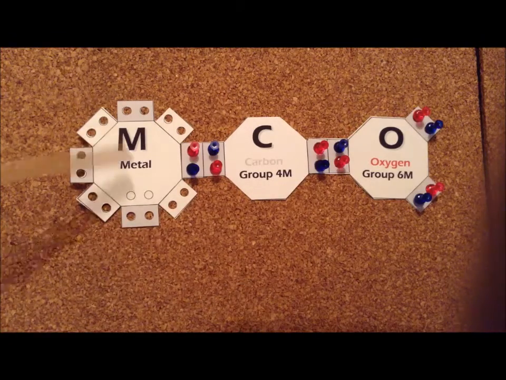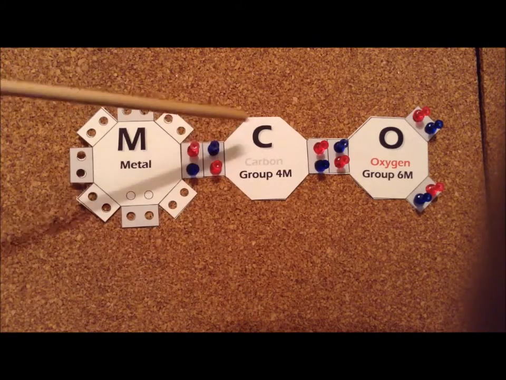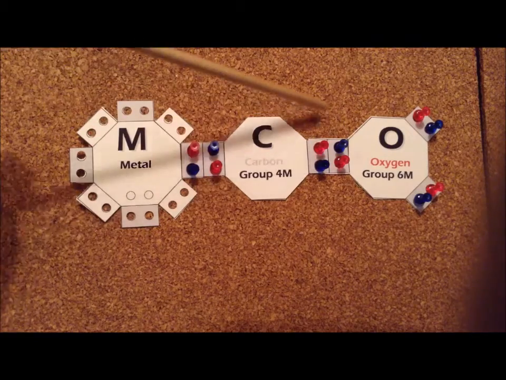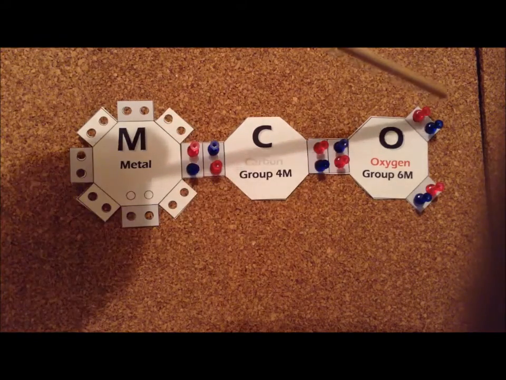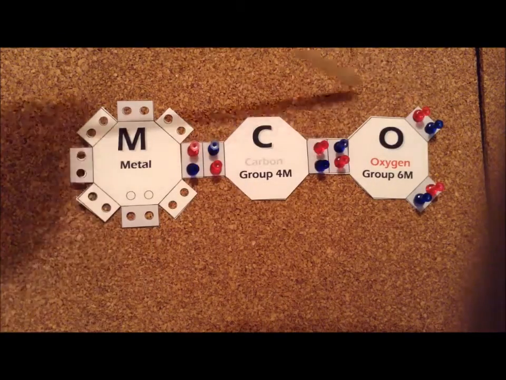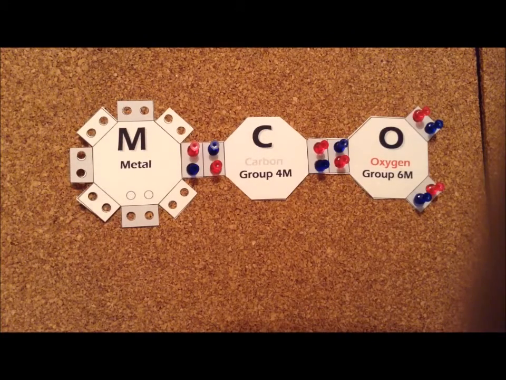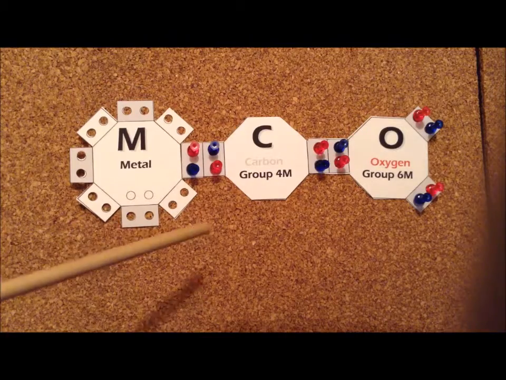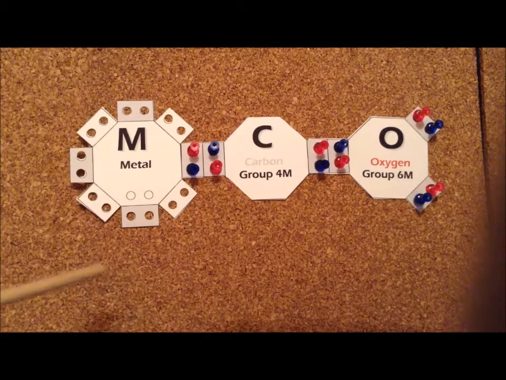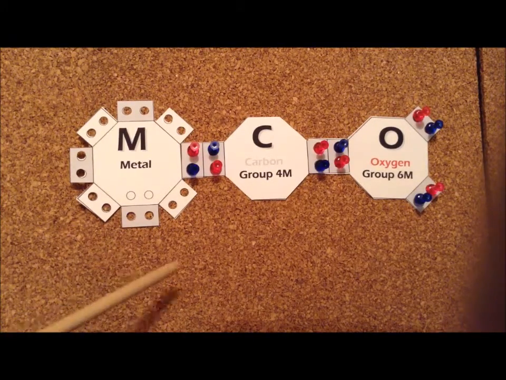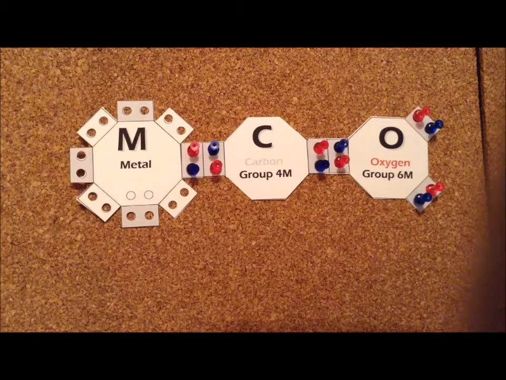Notice that in this structure, the carbon has 2, 4, 6, 8 electrons, and oxygen has 2, 4, 6, 8 electrons. So all the atoms have an octet except for the metal, which we are making an exception for anyway. So as far as carbon and oxygen go, they satisfy the octet. And we had seen before that in this particular arrangement, the formal charges on the metal, the carbon, and the oxygen are all 0.